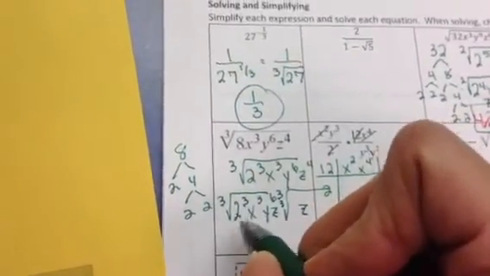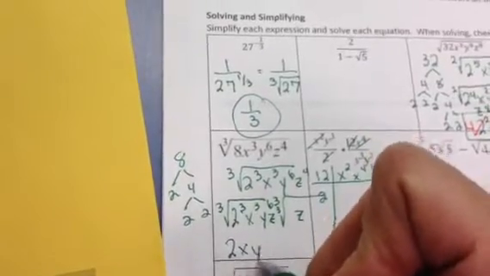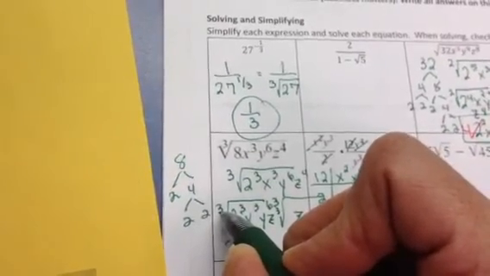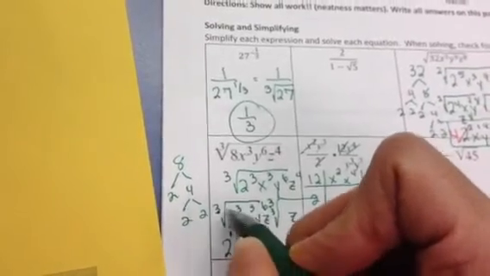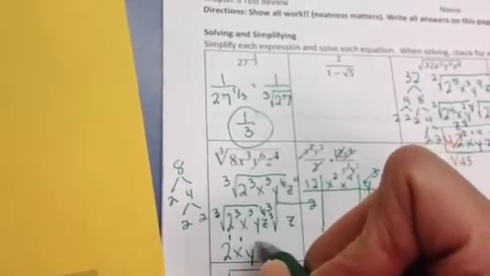But now these are all going to come out. So 2 is going to come out, x and y, and the exponents that go with them. 3 goes into 3 one time. 3 goes into this 3 one times. And 3 goes into that 6 2 times.